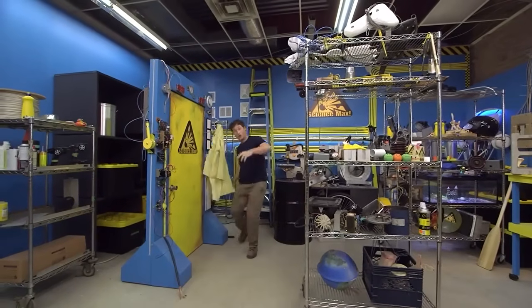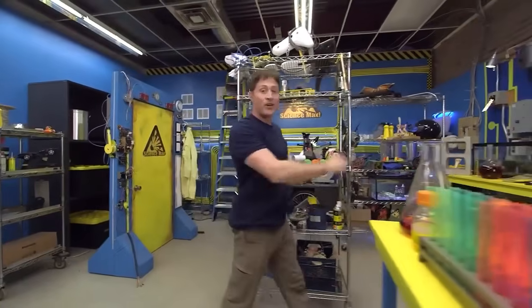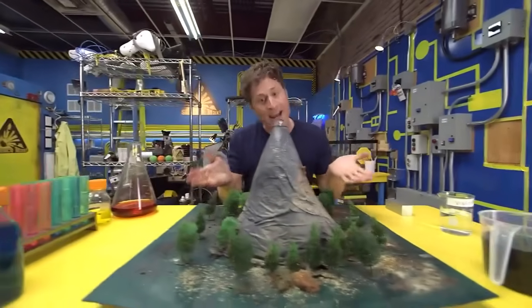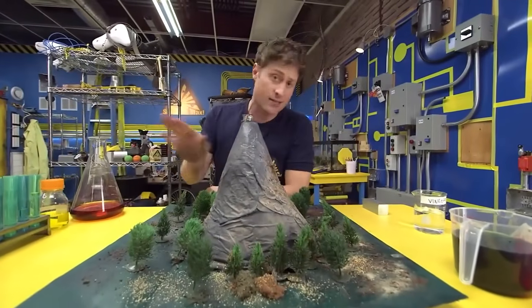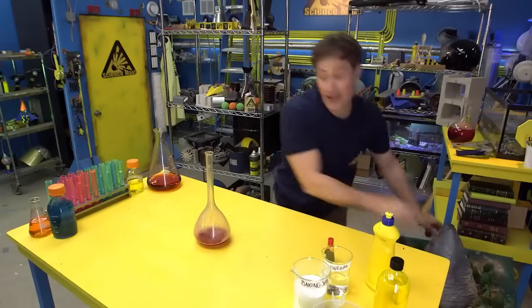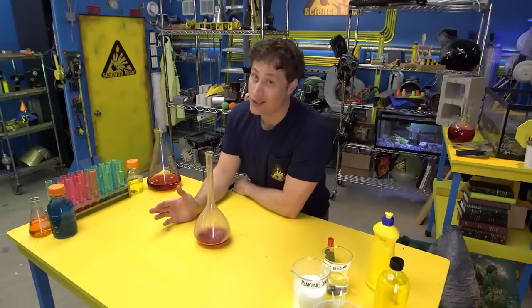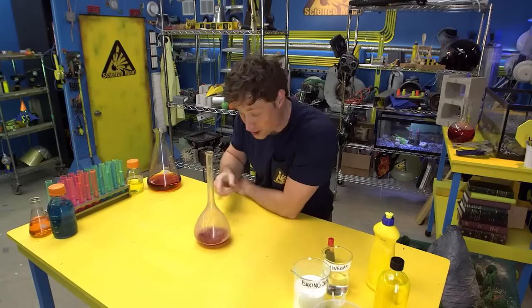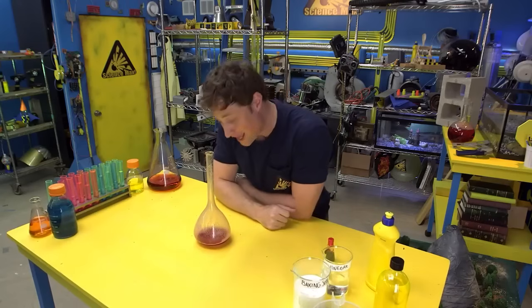Now, the chemical reaction we're looking at today is the old vinegar and baking soda volcano. But this reaction doesn't have anything to do with volcanoes. It's chemistry. Now, this experiment is totally safe, but I do recommend you get an adult's permission before you do it because it's very messy.